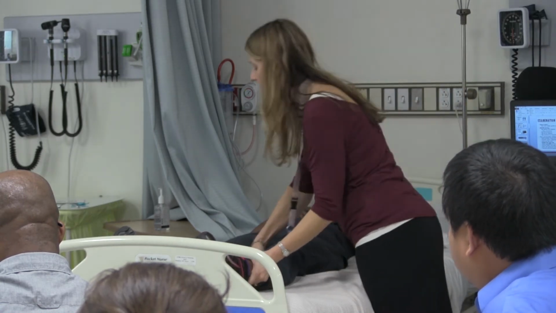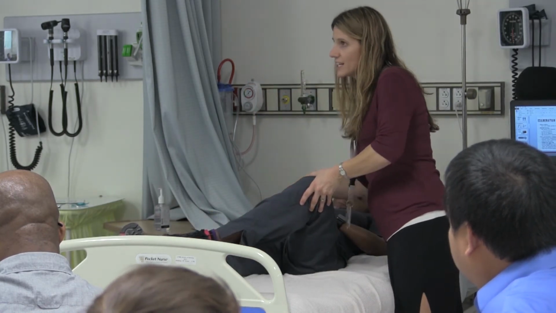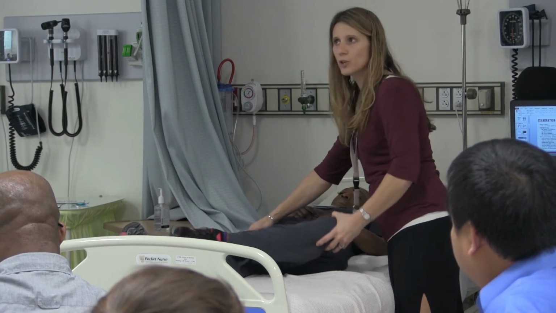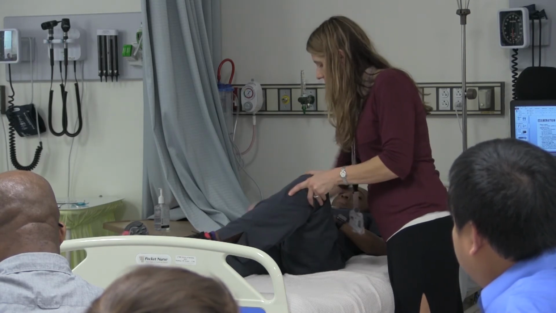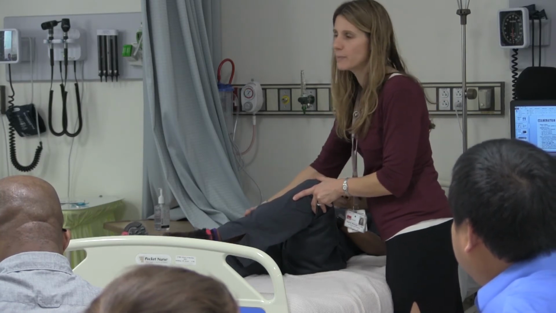And then I have my provocative maneuver, which is called FABER. It will tell me if the adductors are tight, she won't be able to go all the way down, or if I reproduce pain in her hip, it's positive for hip pain.